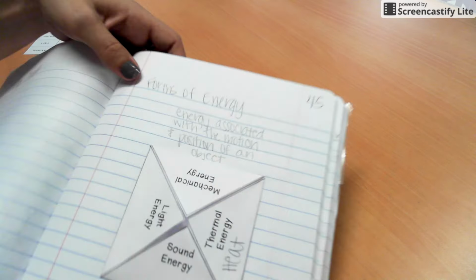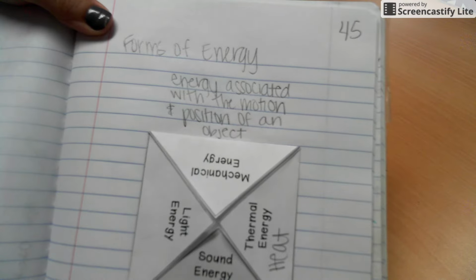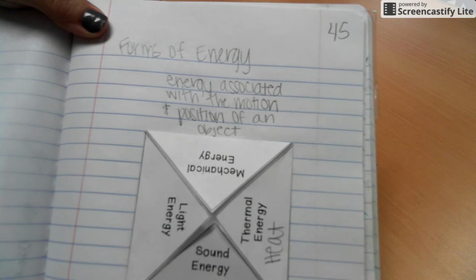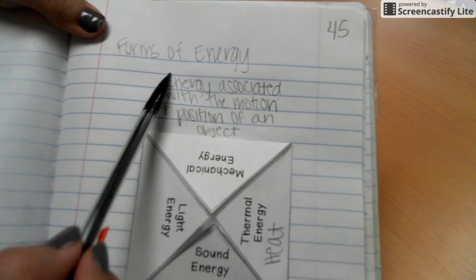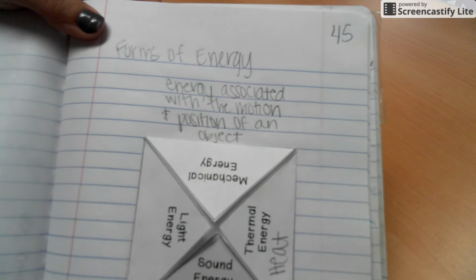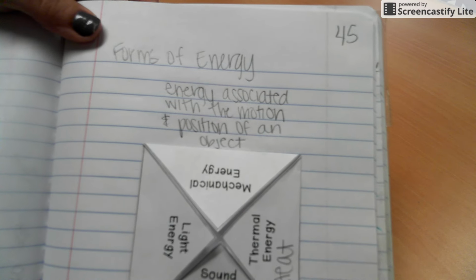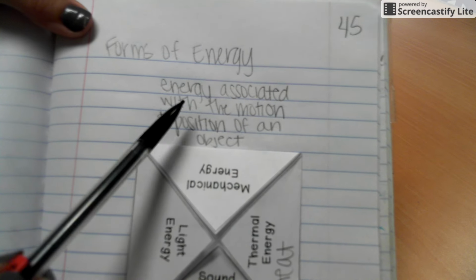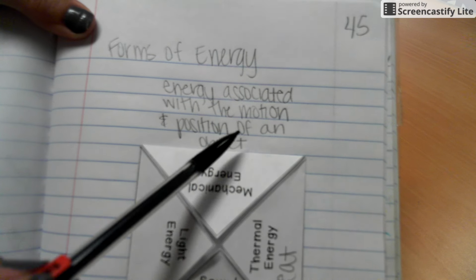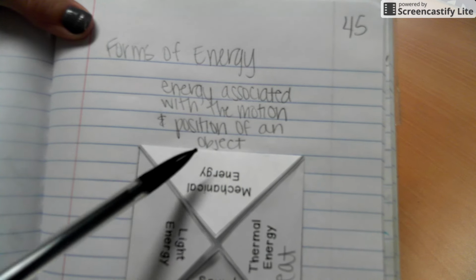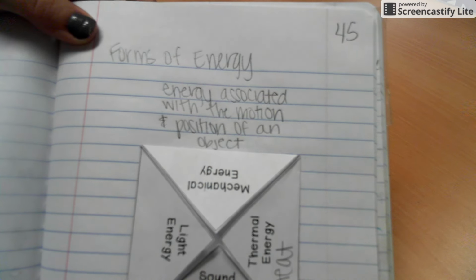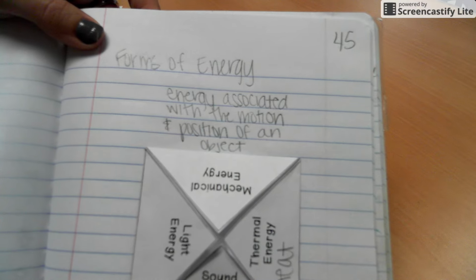So when we've been doing force and motion, like pushes and pulls and gravity and friction, that's all energy that is associated. That means it's with it. It's something that it is associated with. It is familiar with it. Motion and position of an object. So motion like pushes and pulls. Position of an object like gravity pulling it down. So make sure you have that copied down.